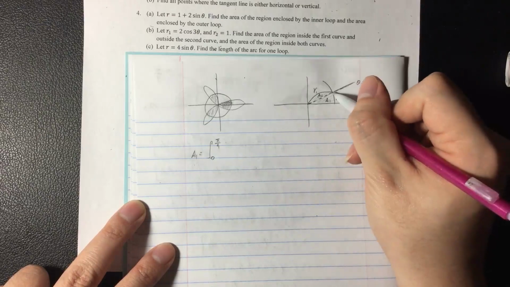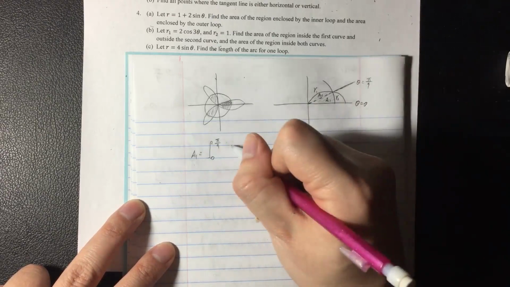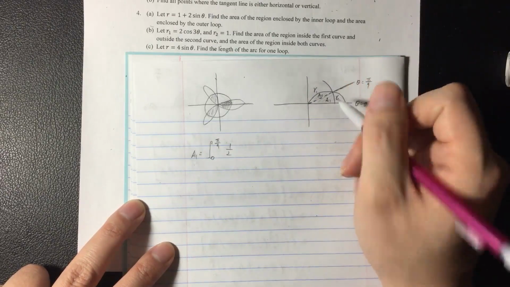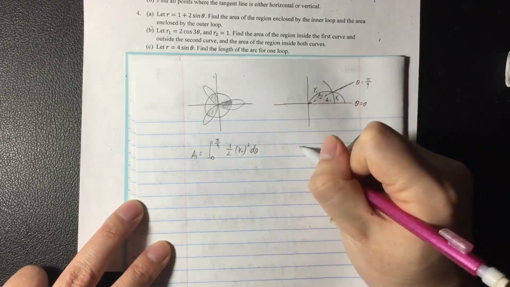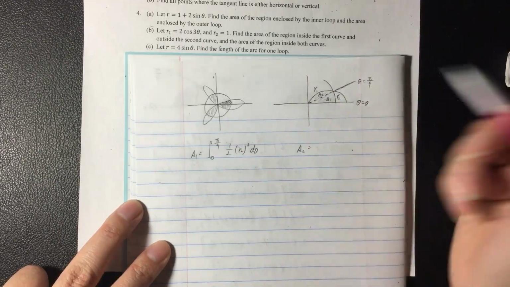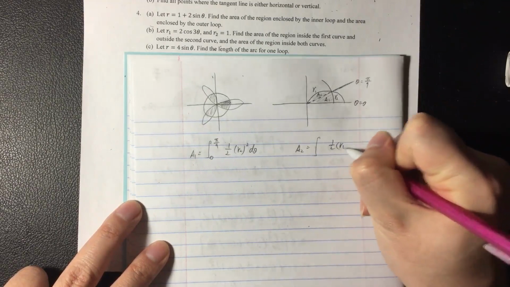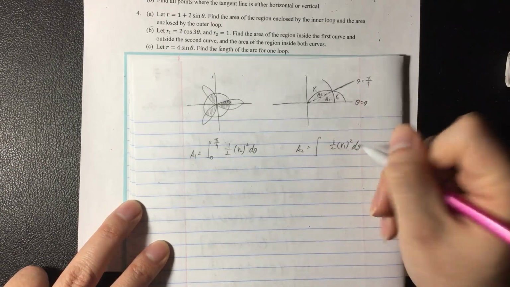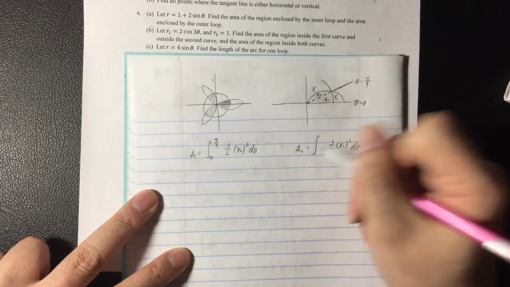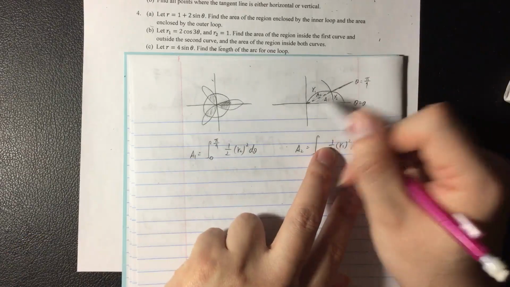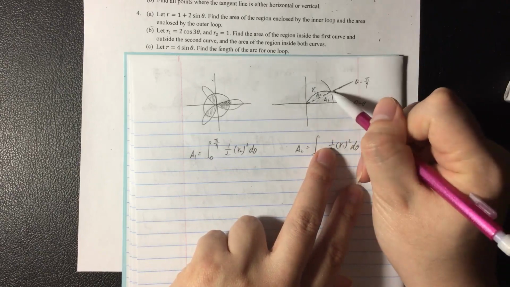A1 is from 0 to the intersection, where theta is pi over 9, and this region is bounded by R2. For A2, it is bounded by R1. It starts from this point and goes back to the origin.